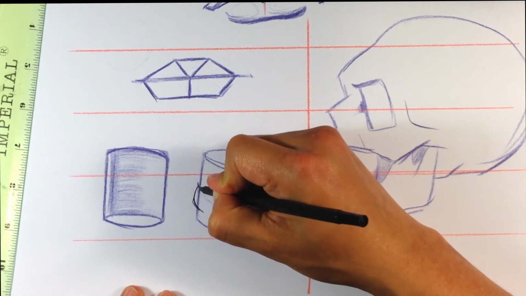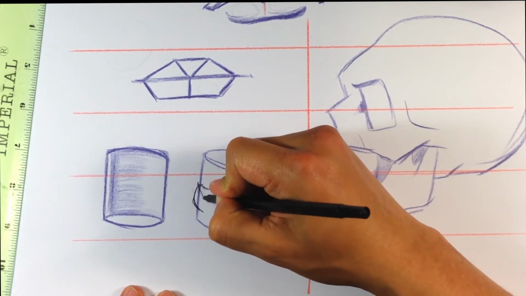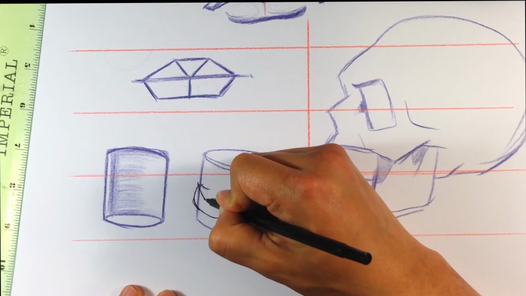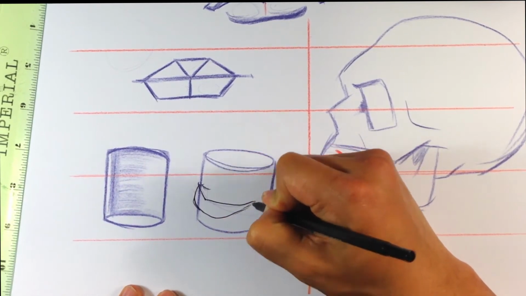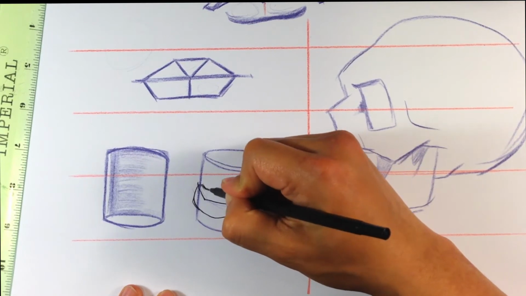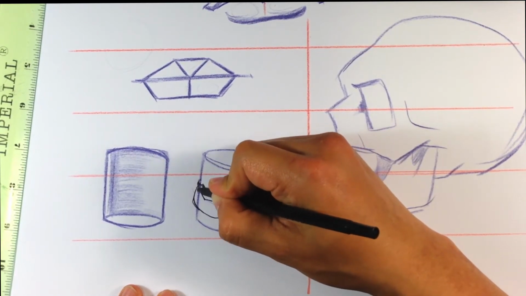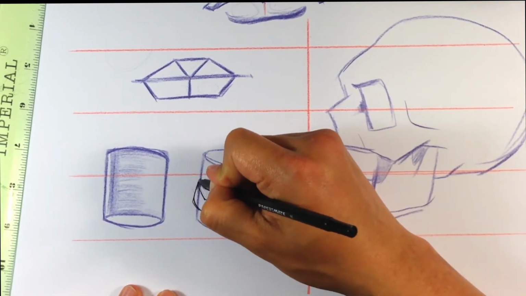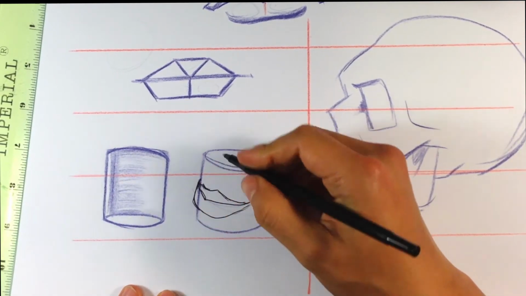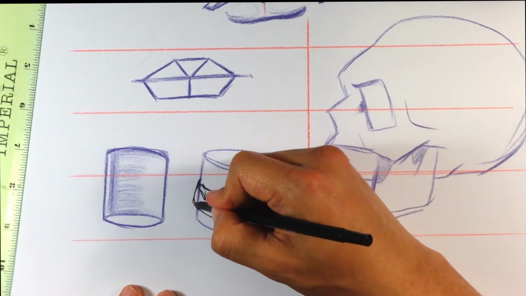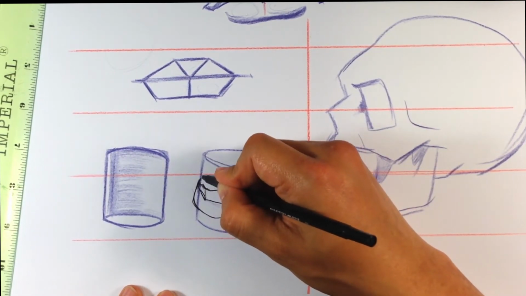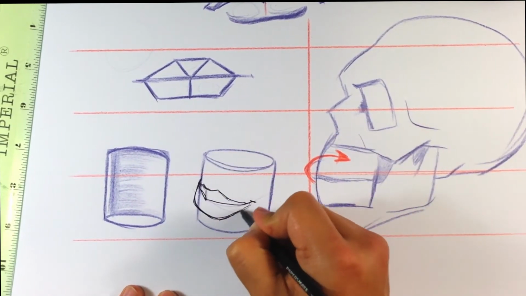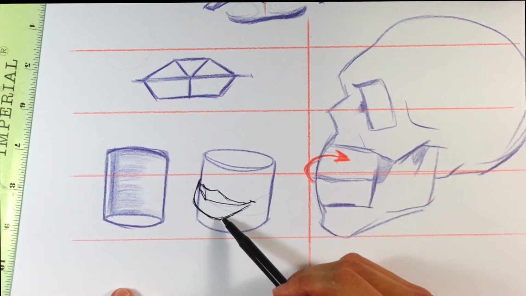You're going to find where the lips attach right there, and this will wrap around that cylinder, if that makes sense.